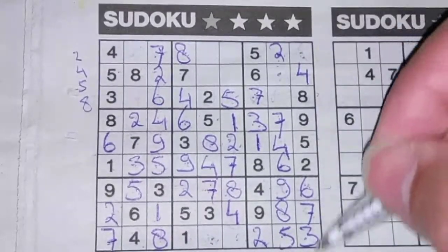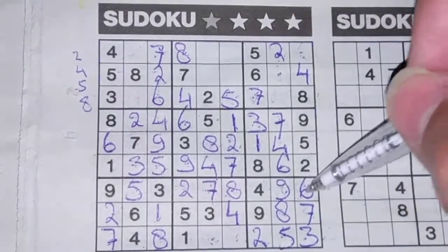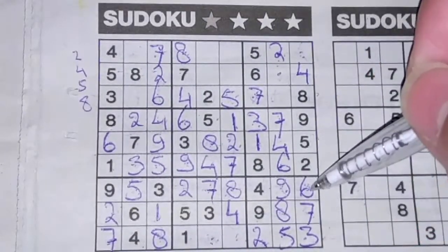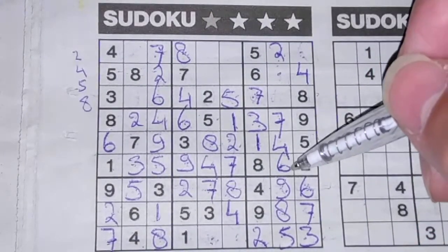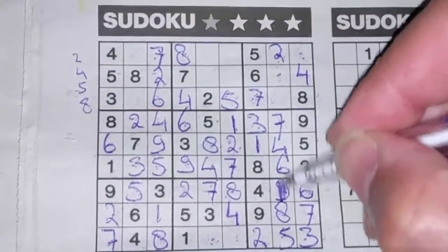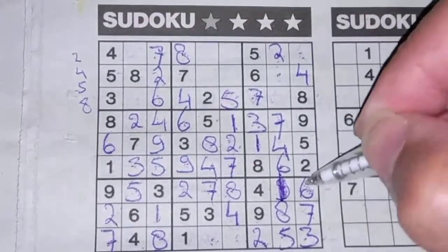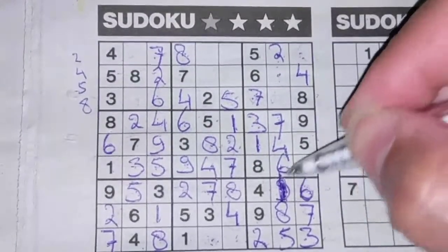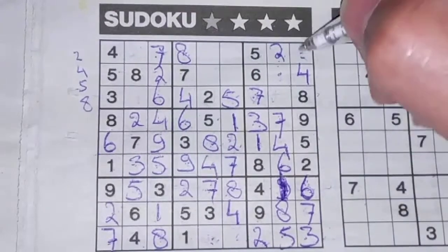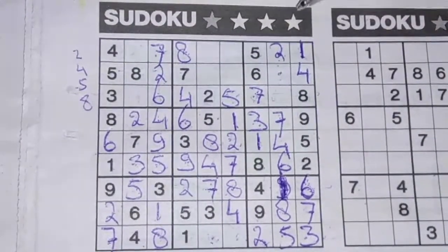1 number left in this. Oh, I made a mistake. 9 and a 1, because we have a 9 here. But the 6 is correct. I see here 6, so this should be a 1. Stupid mistake. Need to double check it. 1 number left in this last column, number 1.